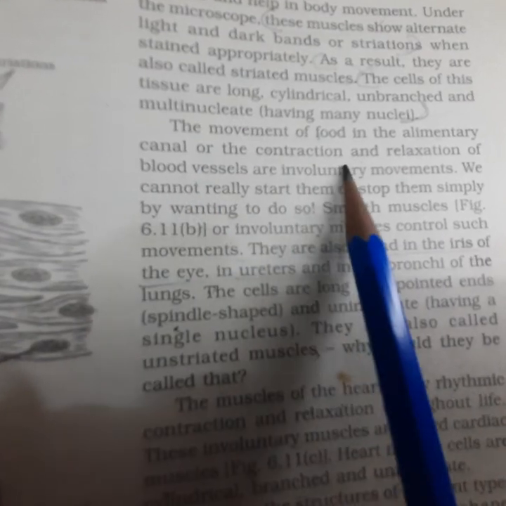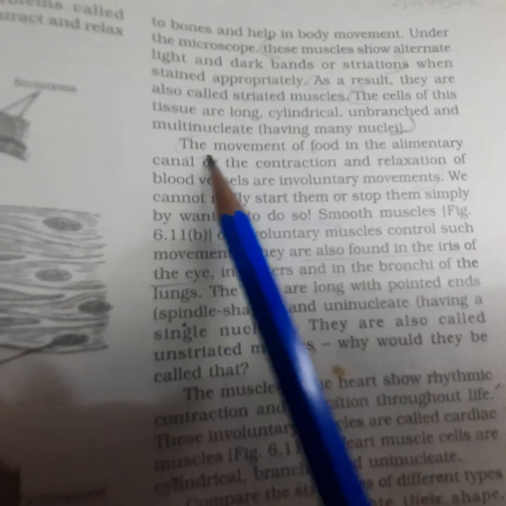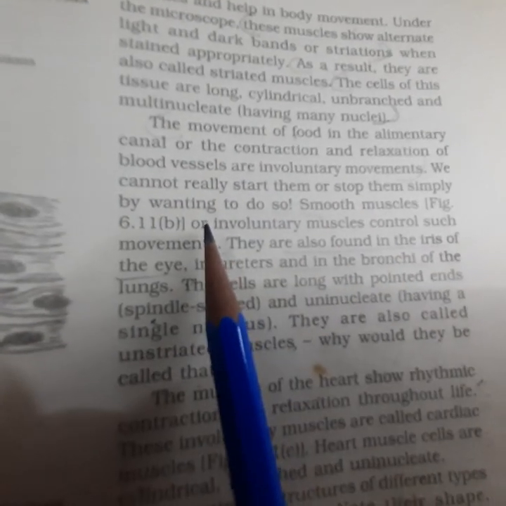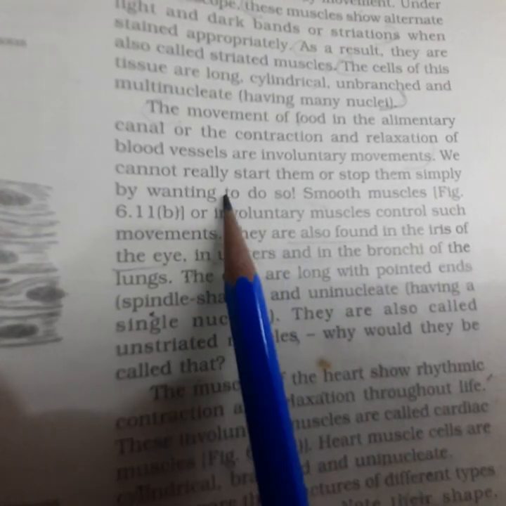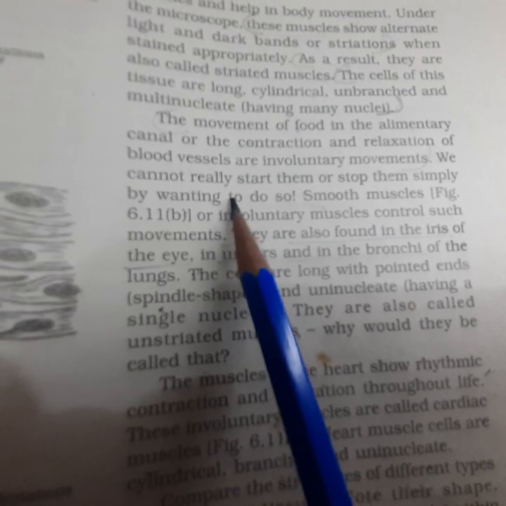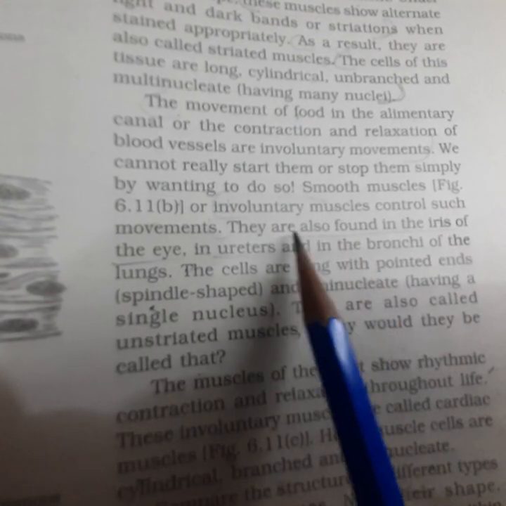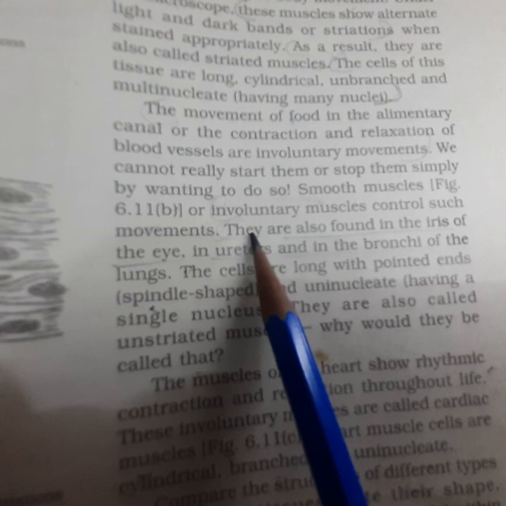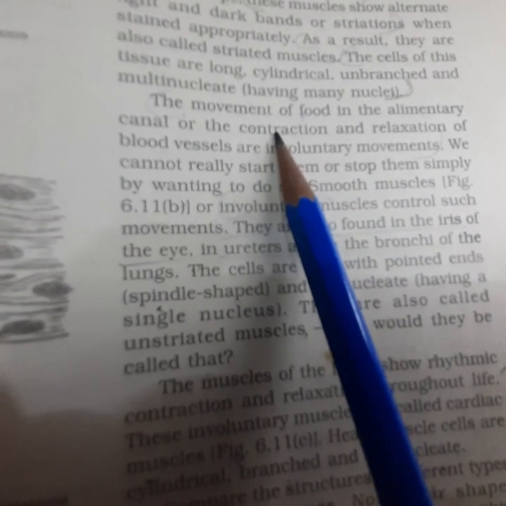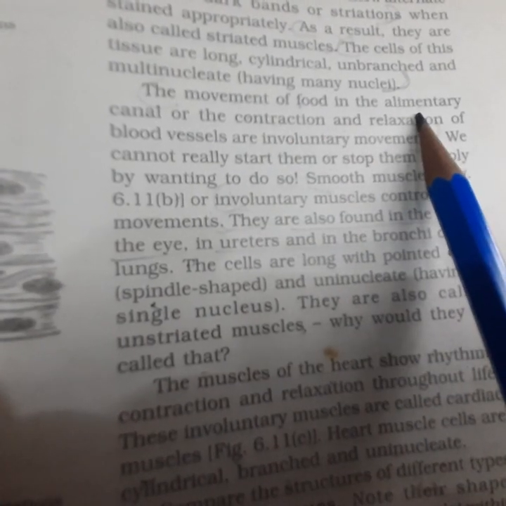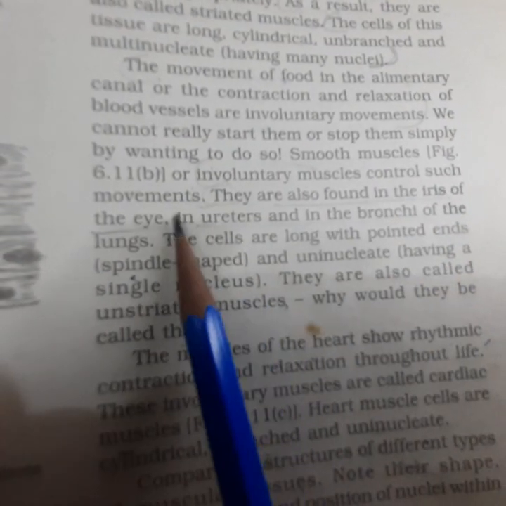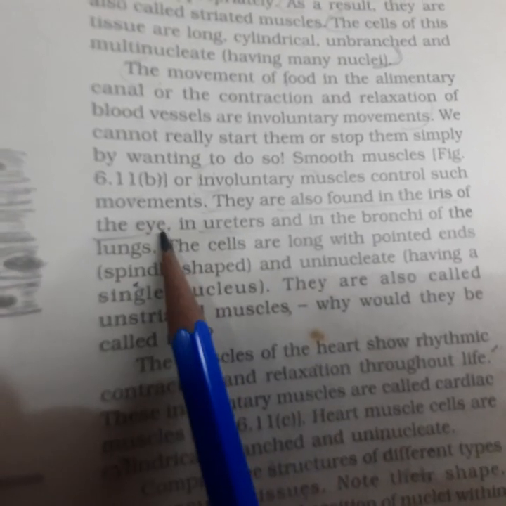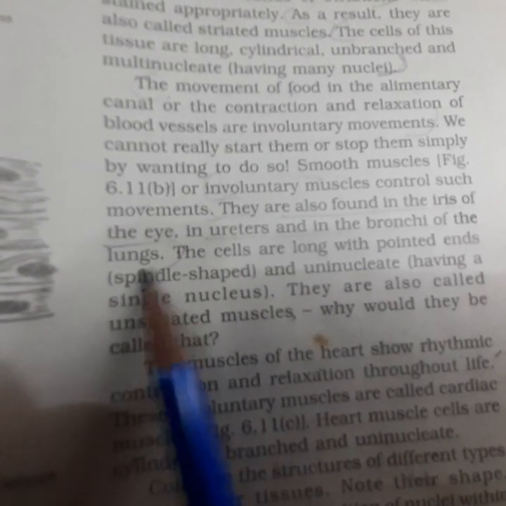Then coming over here, the movement of food in the alimentary canal or the contraction and relaxation of blood vessels are involuntary movements. We cannot really start them or stop them simply by wanting. Hence, they are called involuntary movements. Where are they found? In the alimentary canal and in the blood vessels. Other examples are the iris of the eye, the uterus, and the bronchi of the lungs.